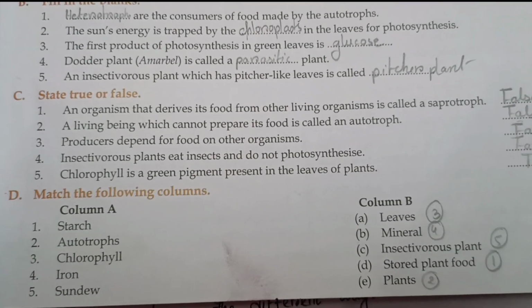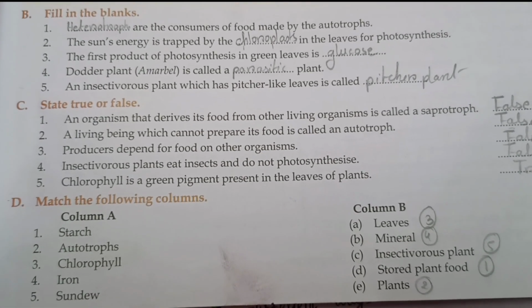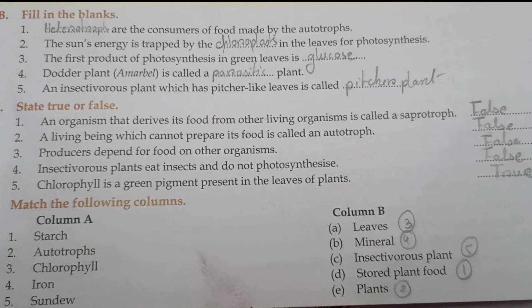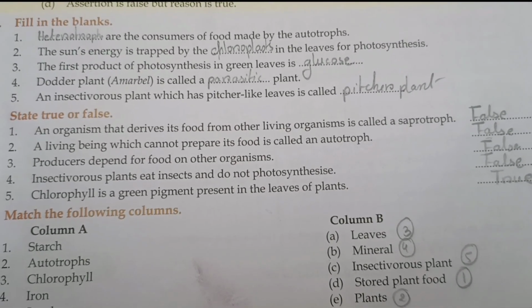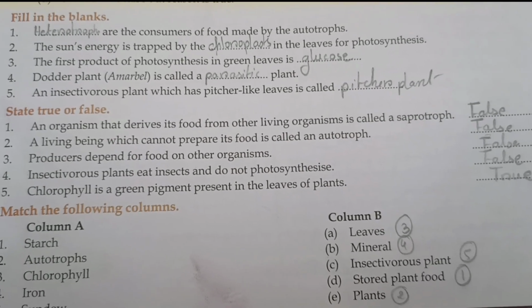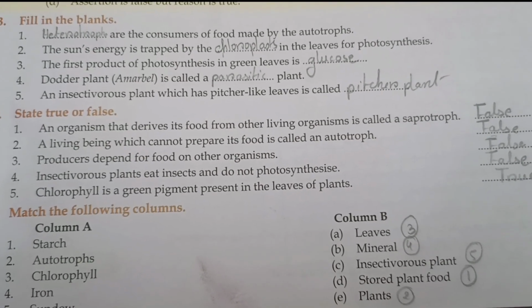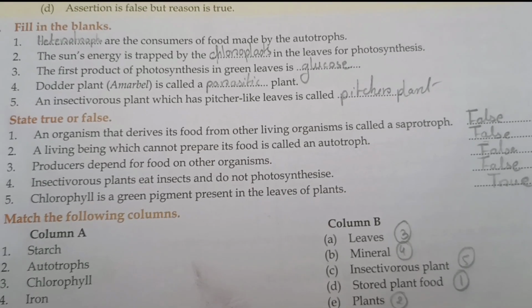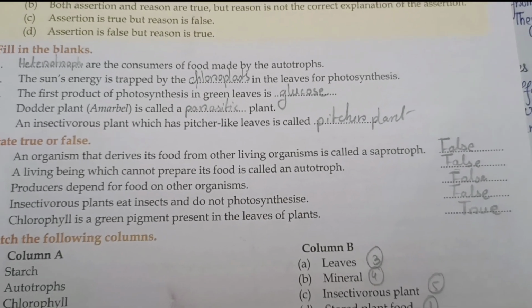Number 1, an organism that derives its food from other living organisms is called a saprotroph. Answer is false. Number 2, a living being which cannot prepare its food is called an autotroph. False. Number 3, producers depend for food on other organisms. That is false. Number 4, insectivorous plants eat insects and do not photosynthesize.